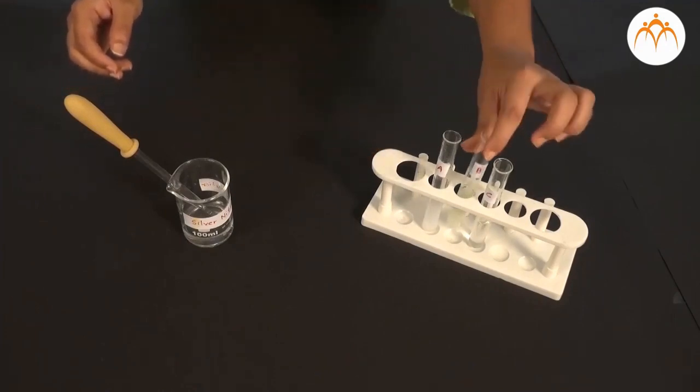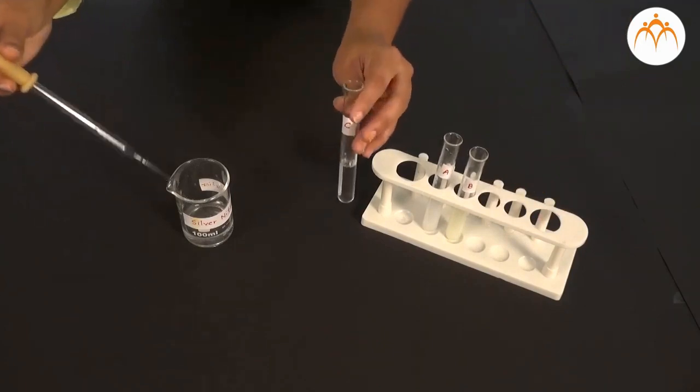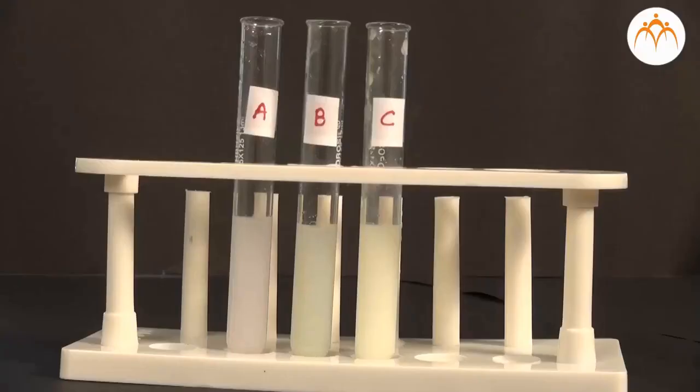This indicates that there is a possibility that there may be halides or compounds of halogen in these 3 solutions. These halides are giving us precipitates. In test tube A, the precipitate formed is white in color. In test tube B, the precipitate formed is light yellow in color. In test tube C, the precipitate formed is dark yellow in color.